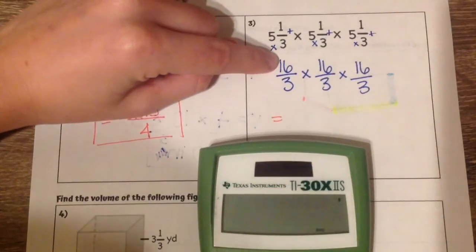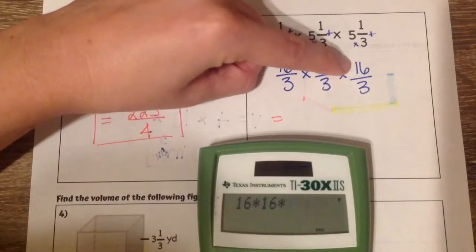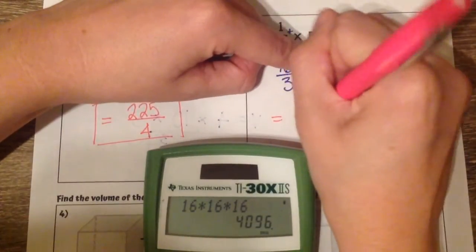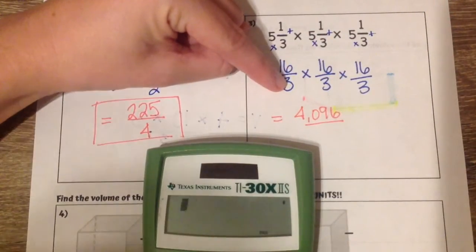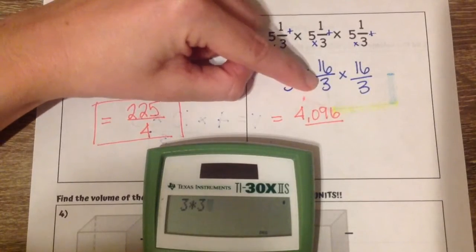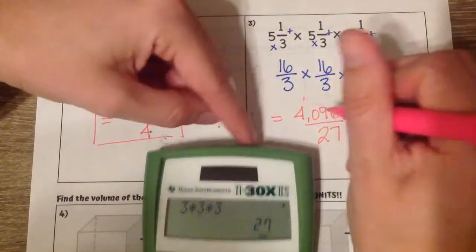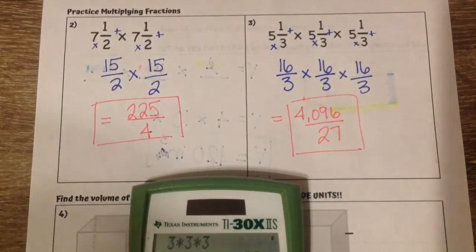We're going to multiply the top. 16 times 16 times 16 gives me 4,096 over, multiplying on the bottom, 3 times 3 times 3. And we get 27. Leave it as an improper fraction, and that's your final answer.